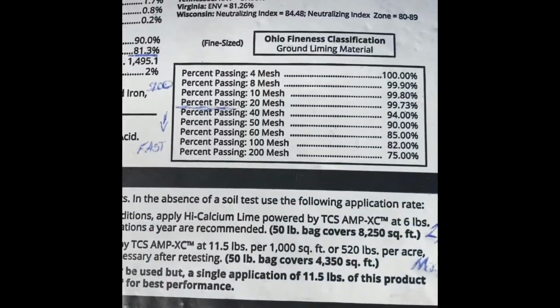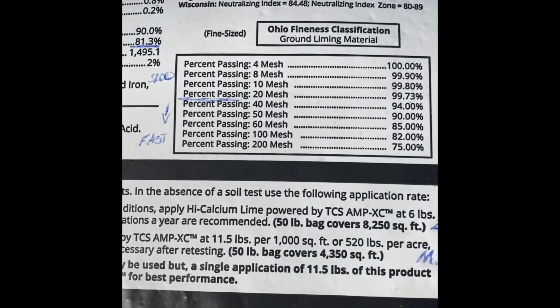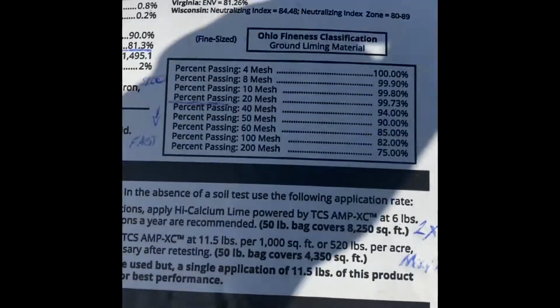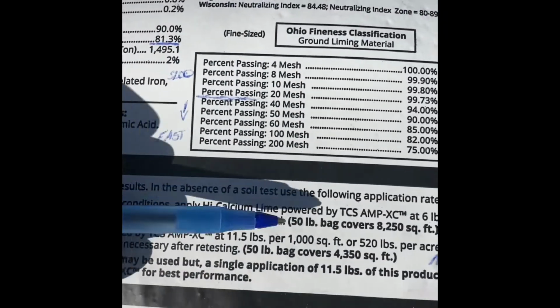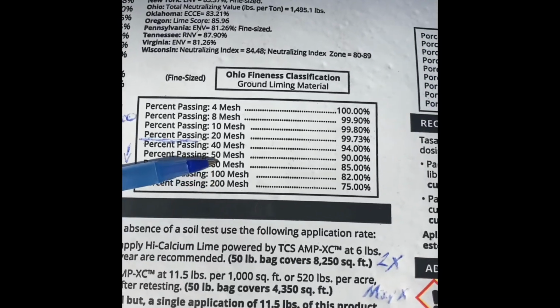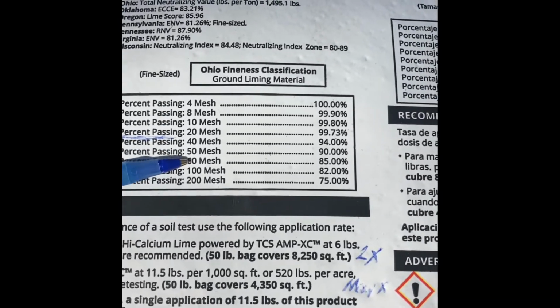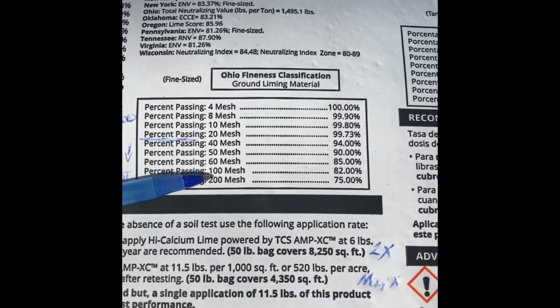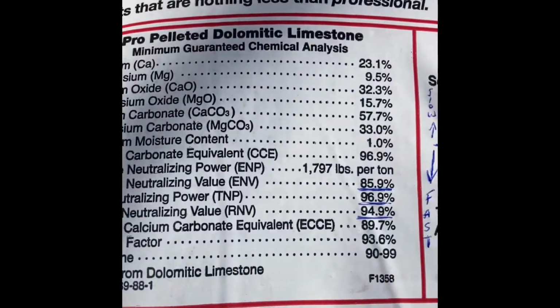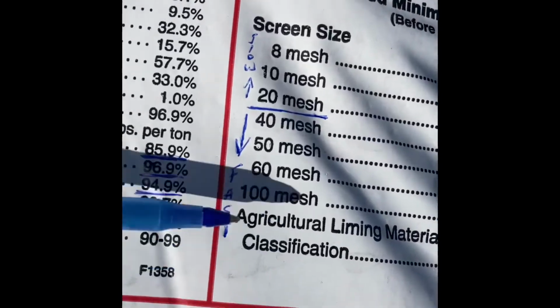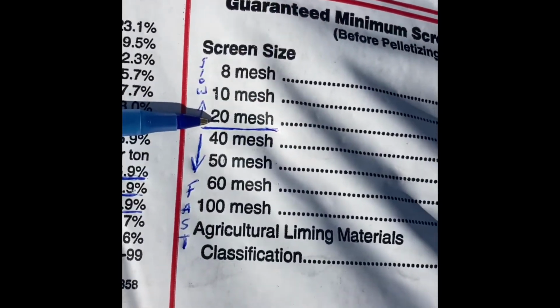Let's talk about mesh for a second. So mesh is going through different screens, right? So the smaller the mesh, or the higher this number here, the faster the product is actually going to break down and neutralize the lime. Now, all of these limes have some fast-acting abilities to it, right?